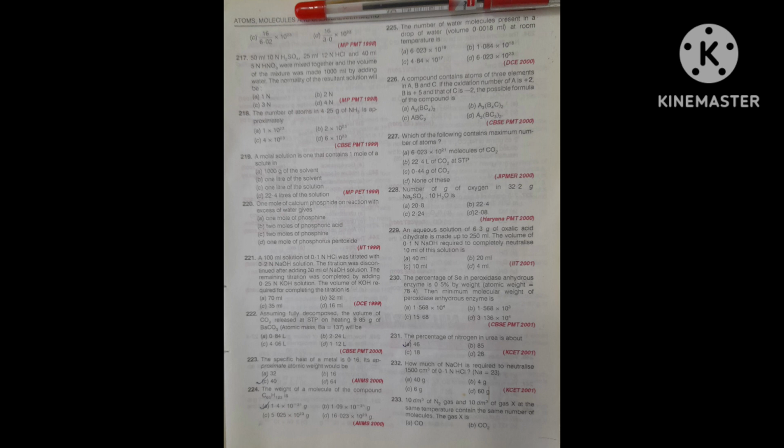Then here you will get the same number as the first one. First you calculated 3 into 6.023 into 10 to the power 21, and second you calculated Avogadro number into 3, meaning 6.023 into 10 to the power 23. This is more than the first one.